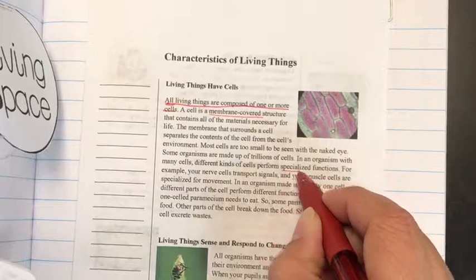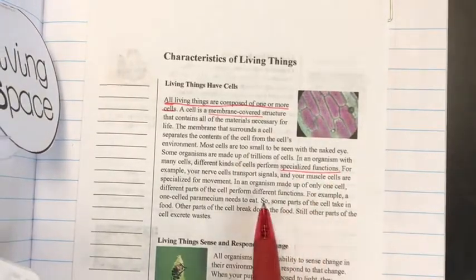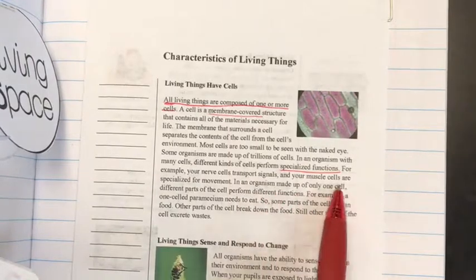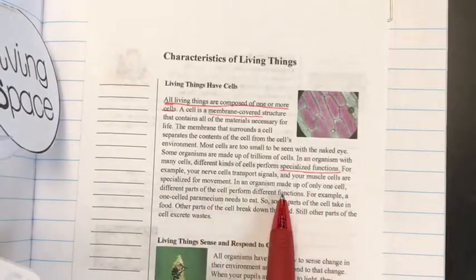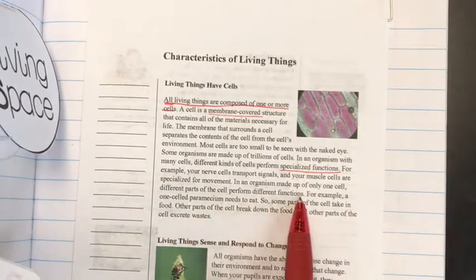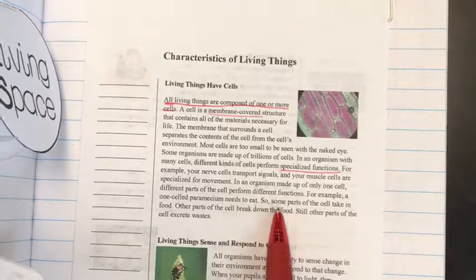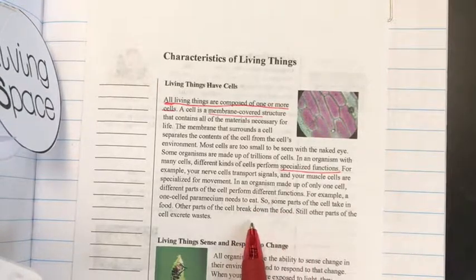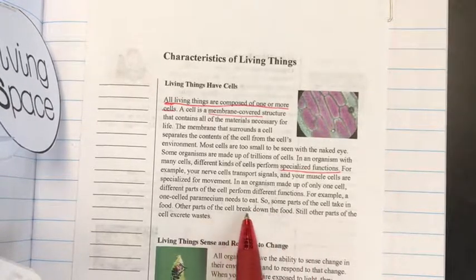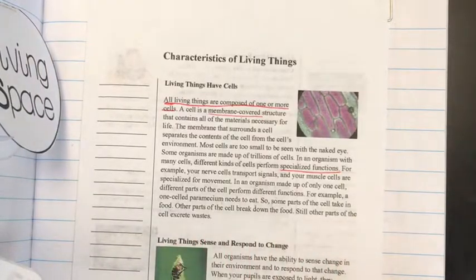Ooh, I like that one. Specialized functions. That feels vocabulary-ish. For example, your nerve cells transport signals and your muscle cells are specialized for movement. In an organism made up of only one cell, different parts of the cell perform different functions. For example, a one-cell paramecium needs to eat. So some parts of the cell take in food, other parts of the cell break down the food, and still other parts of the cell excrete the waste.